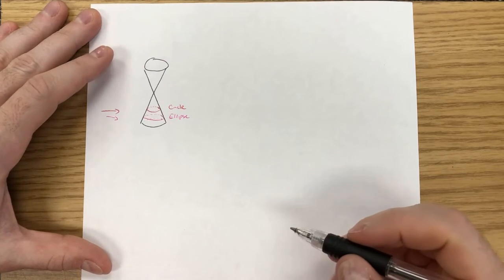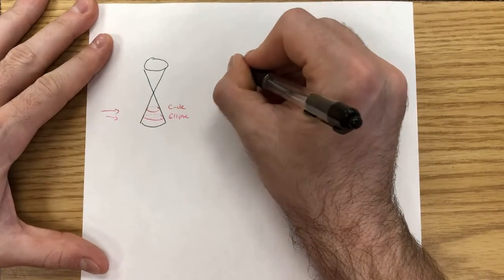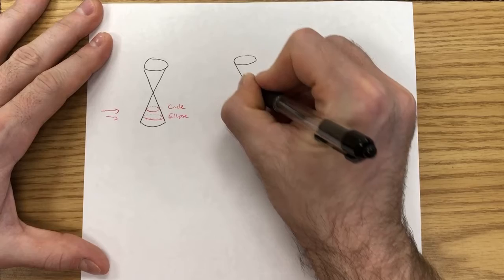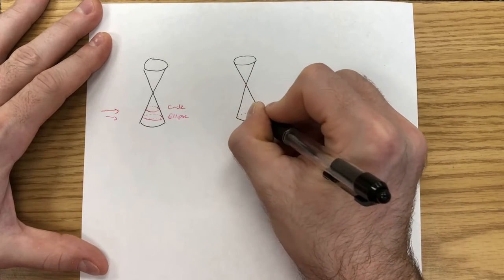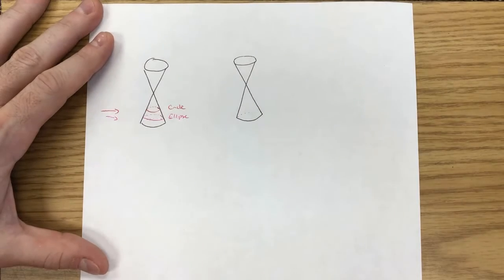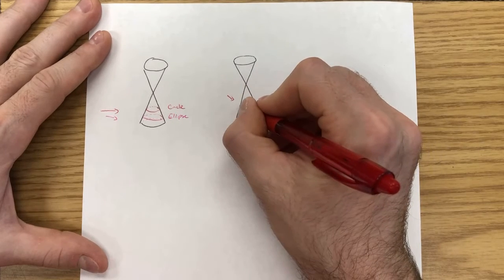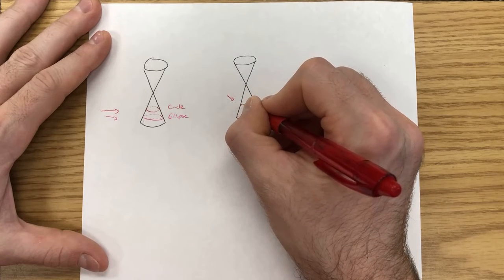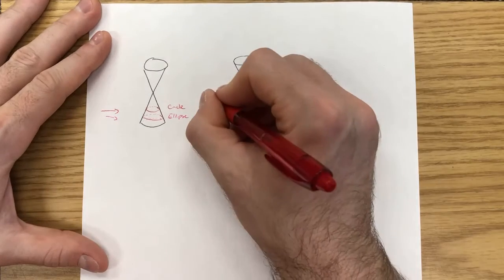And then one of the other things, if I continue to increase that angle, let's increase that angle just a little bit further. If I cut it like this, what I end up creating, that's the back end, that's the front end, is a parabola.